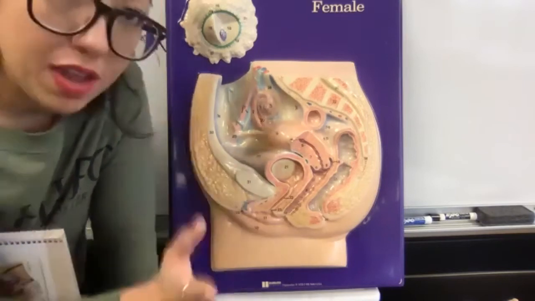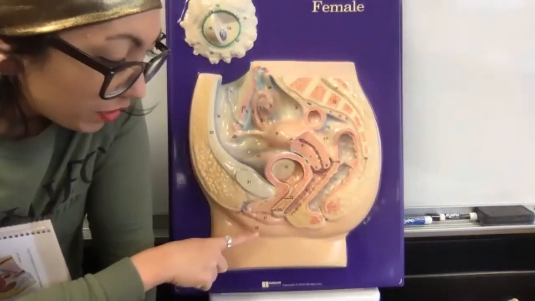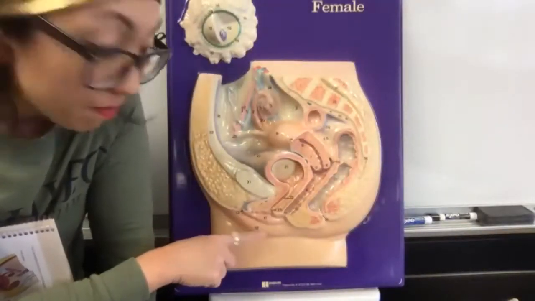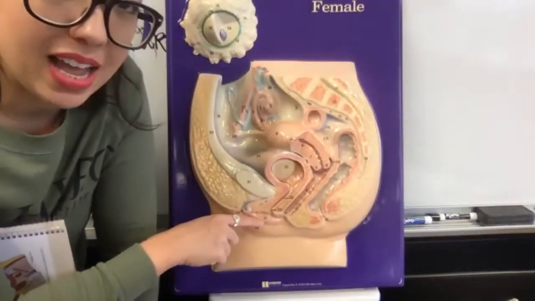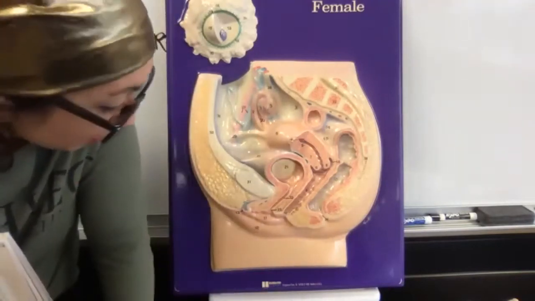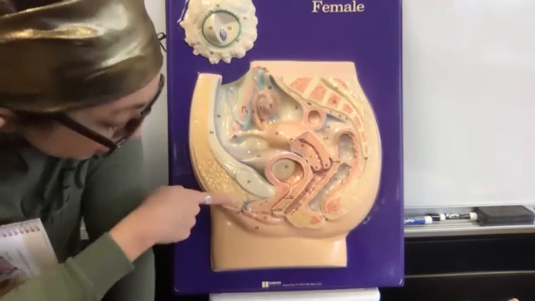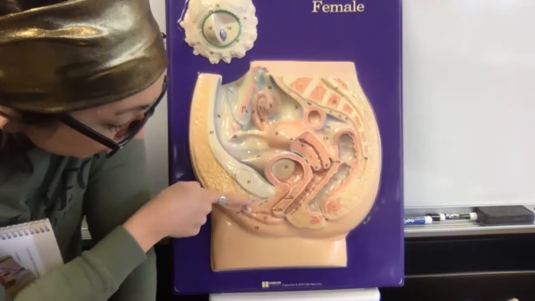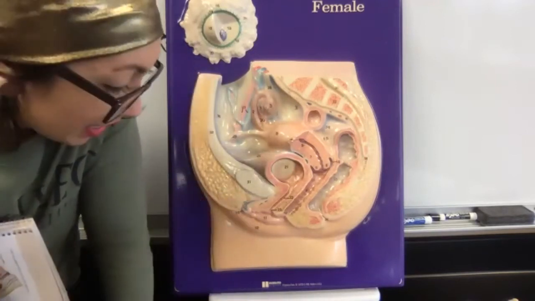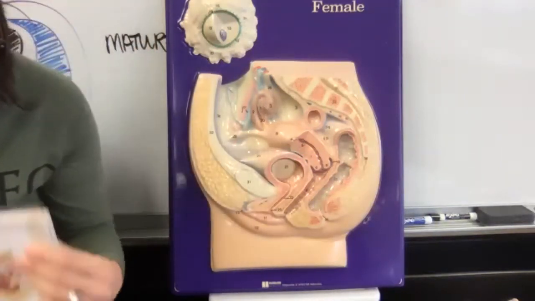So in females, the labia majora would be analogous with the scrotum. The labia minora would be analogous with the prepuce. Weird. Then we have the clitoris, number 13 here, and that is analogous with the male penis. What?